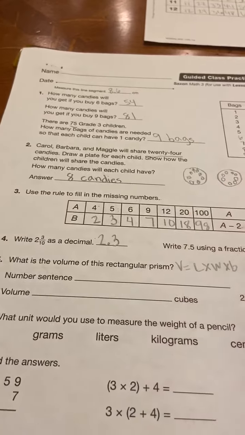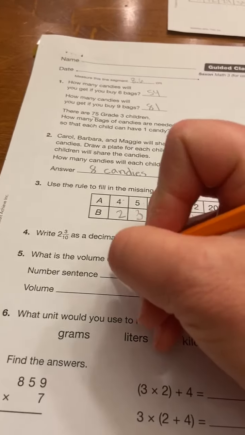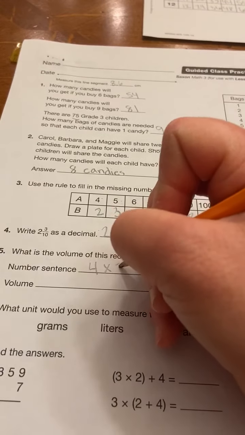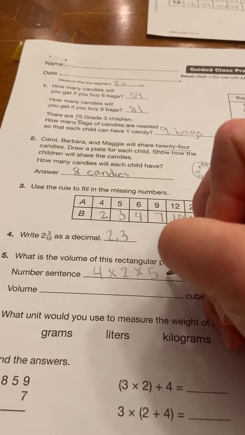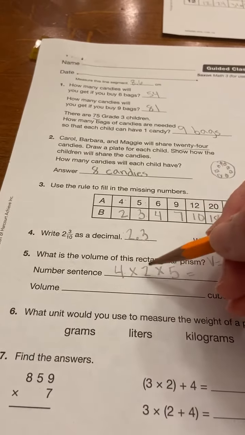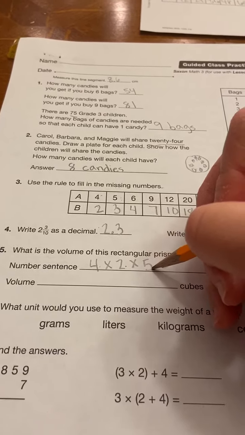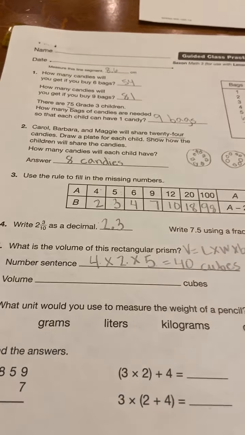So our number sentence is going to be 4 times 2 times 5, which equals, so 4 times 2 is 8, and then 8 times 5 is 40. 40 cubes.